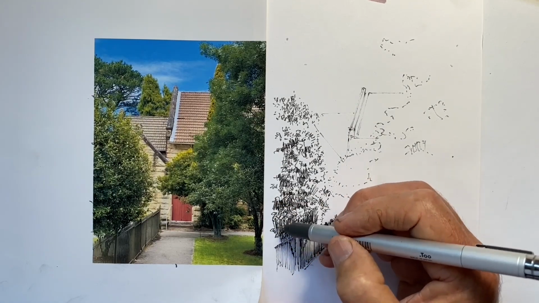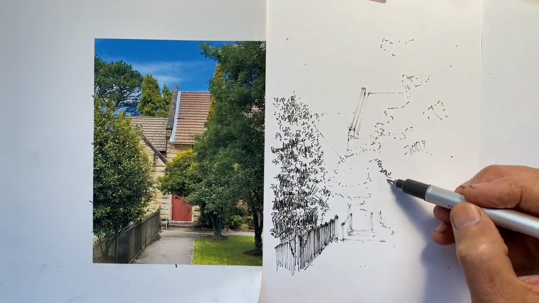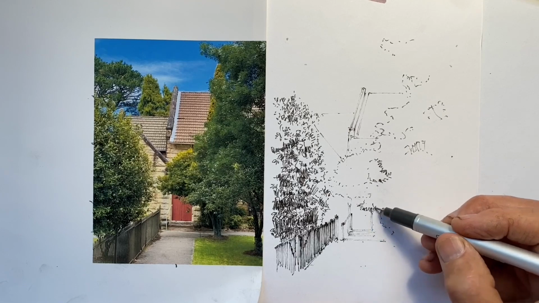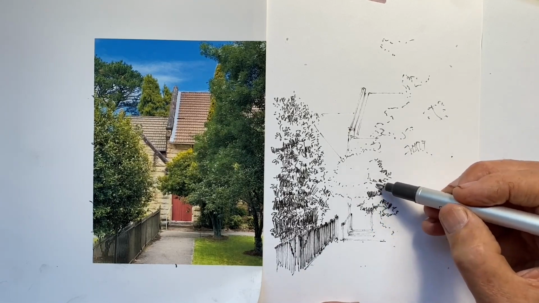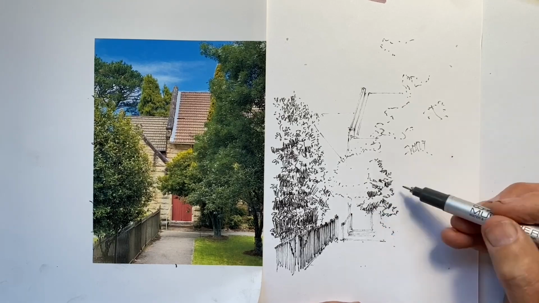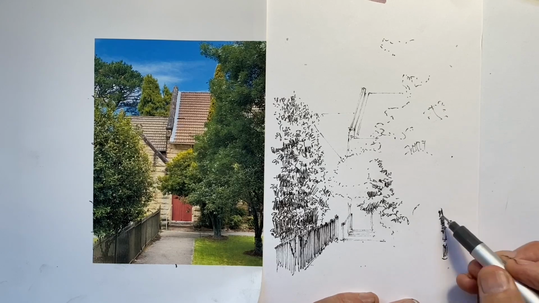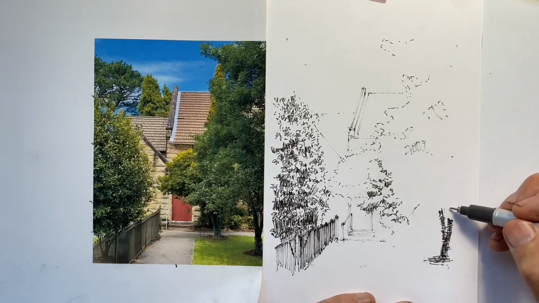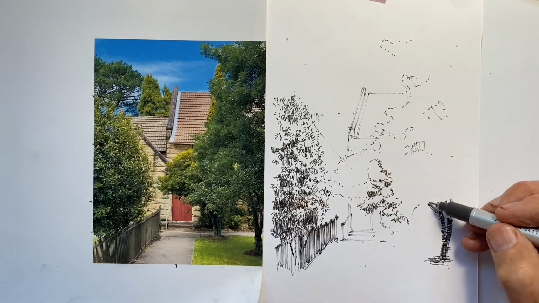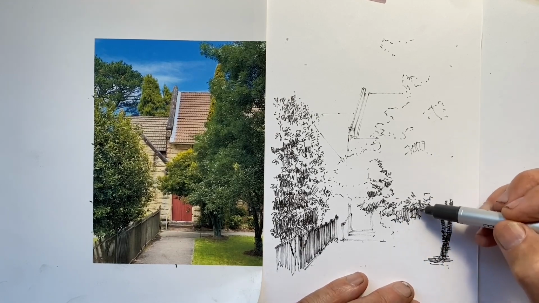However, at this point, I'm also not trying to get my final marks, my final values being the lights and darks. So I know I'm going to come back to this tree and put more darkness into it. But the tree on the right-hand side has, I think, a lot more darker darks to it, and I'm going to make it a darker tree than the one on the left, because darker values tend to come forward, and this tree I want to feel closest to us.